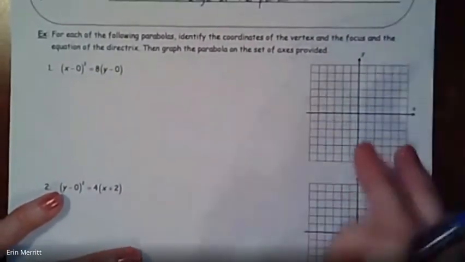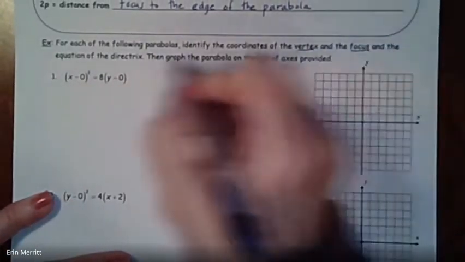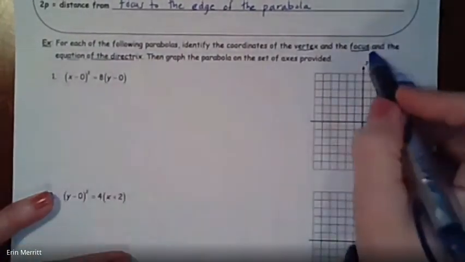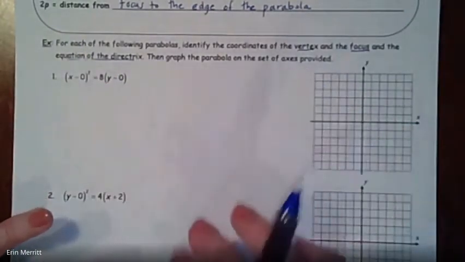All right, bring it on down here. It says for each of these, identify the coordinates of the vertex, the focus, and the equation of the directrix. All right, so focus is a point, directrix is a line. Keep that in mind. Then graph the parabola on the set of axes.